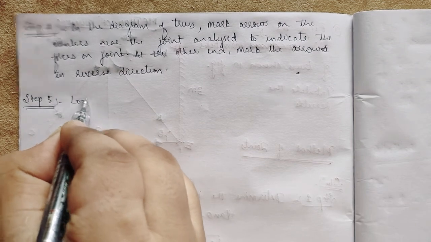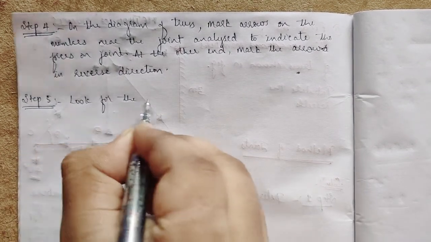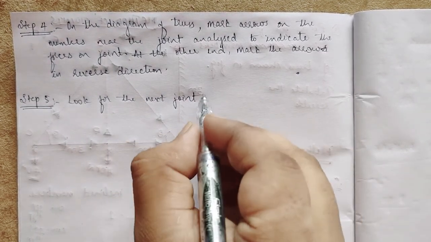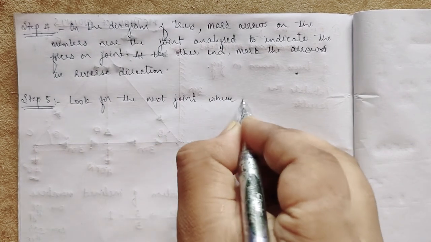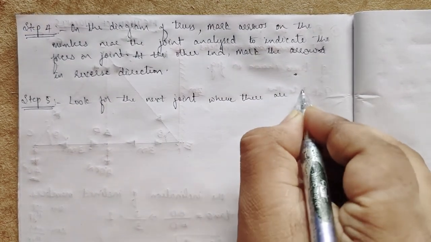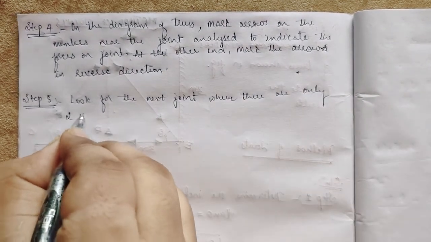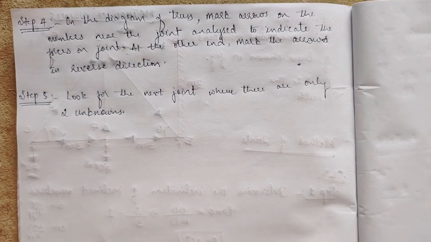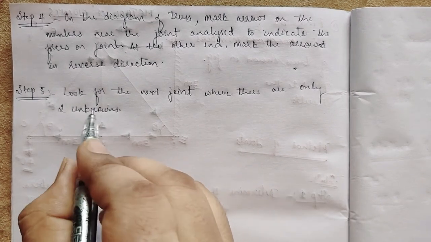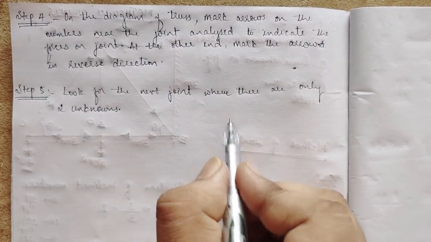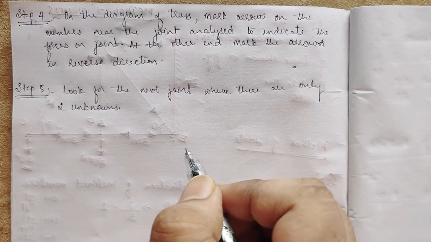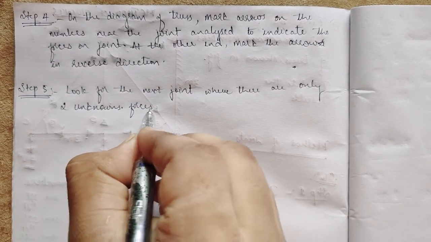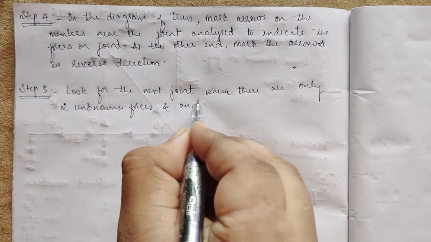Now look for the next joint where there are only two unknown forces, and analyze the joint. Okay, handwriting is going a little bit wrong, no problem. I hope you are understanding.